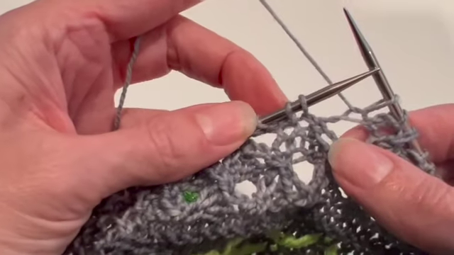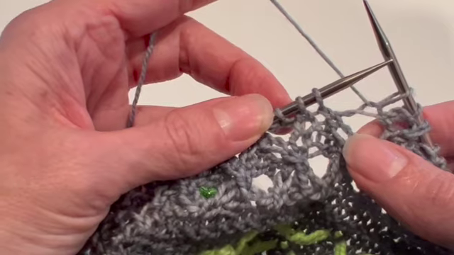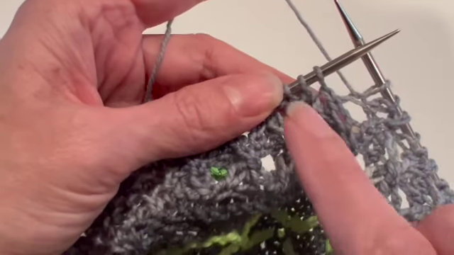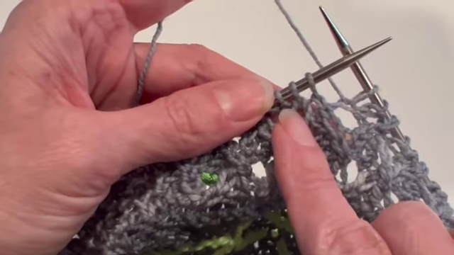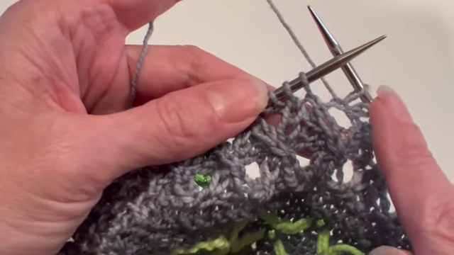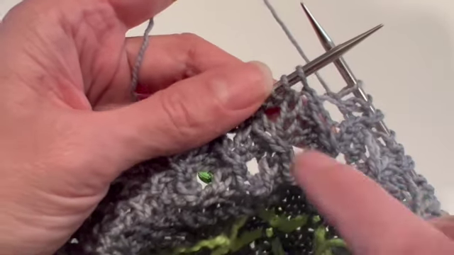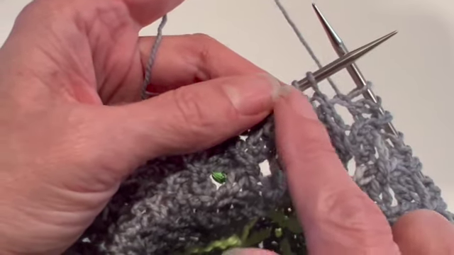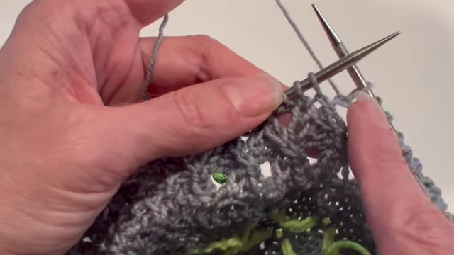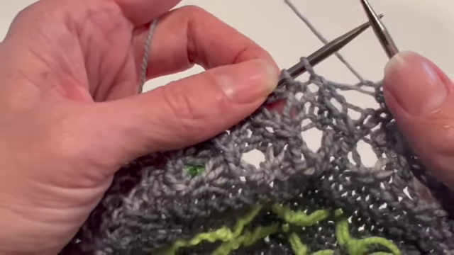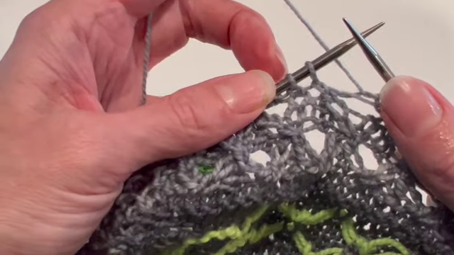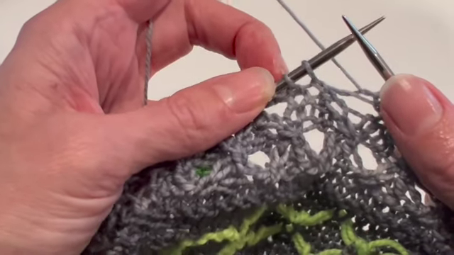Now, the way I remember which direction this is going to go is that a right twist takes the stitch that's on the left and moves it to the right. A left twist does the opposite. So this is a right twist, so we want to move this stitch over here. The way we do it is that you basically want to work that second stitch first.